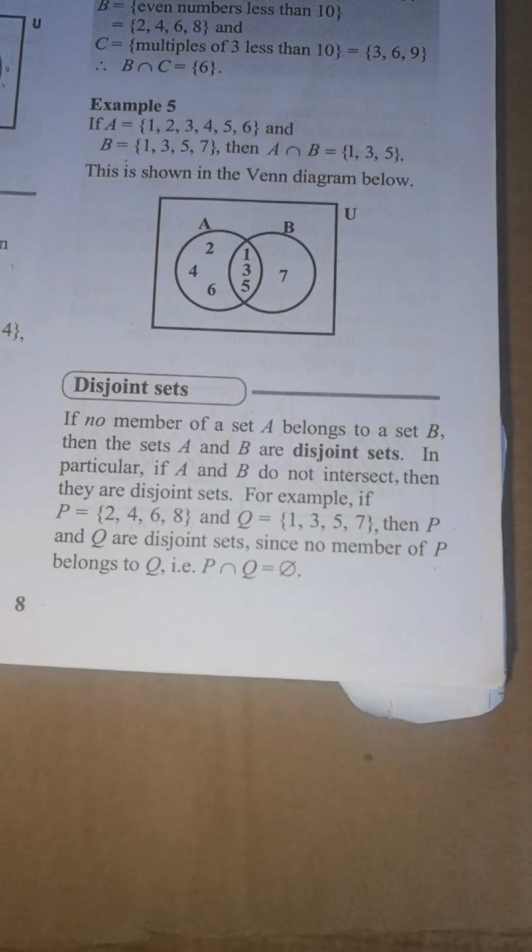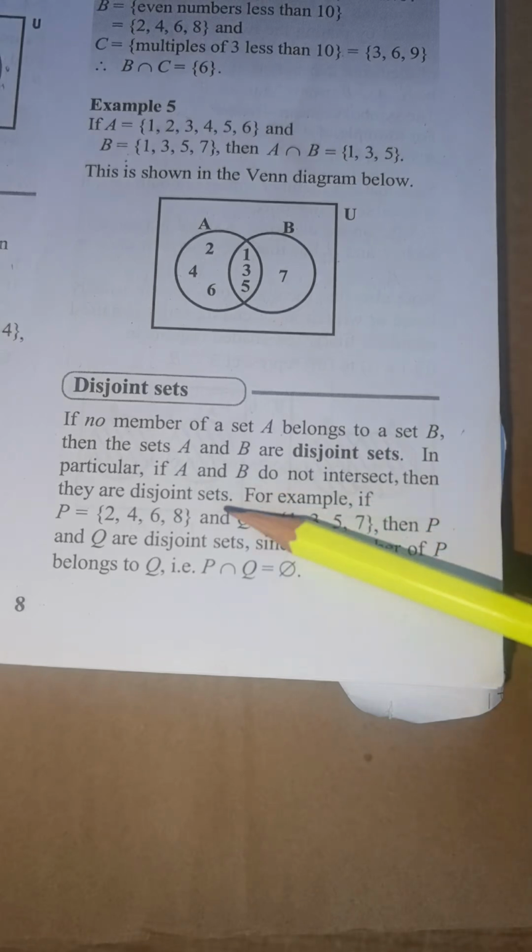Now, what are disjoint sets? If no member of a set A belongs to B, then the sets A and B are disjoint sets. In particular, if A and B do not intersect, then they are disjoint sets.